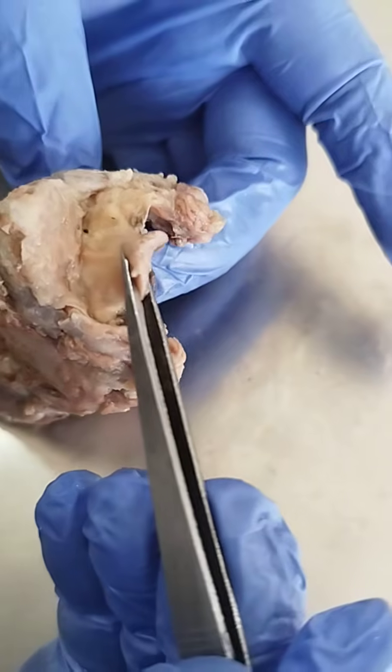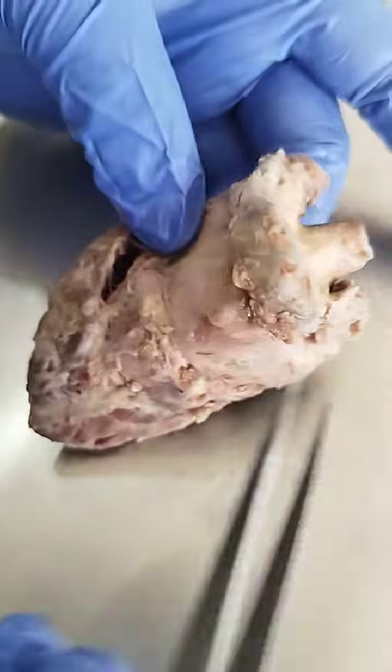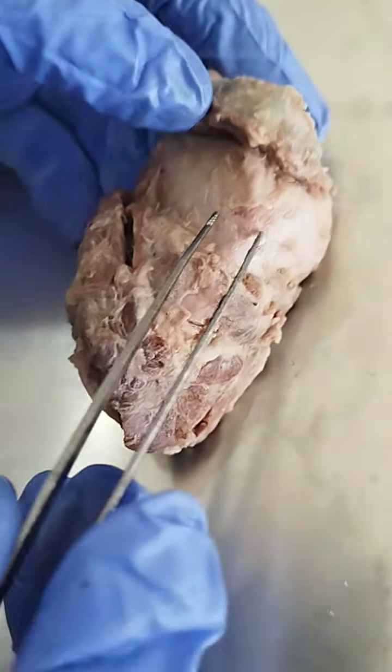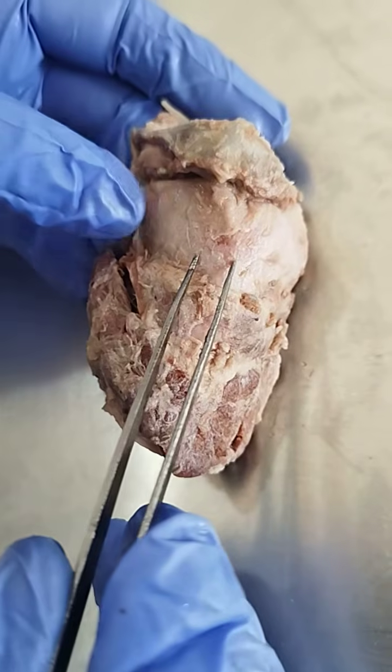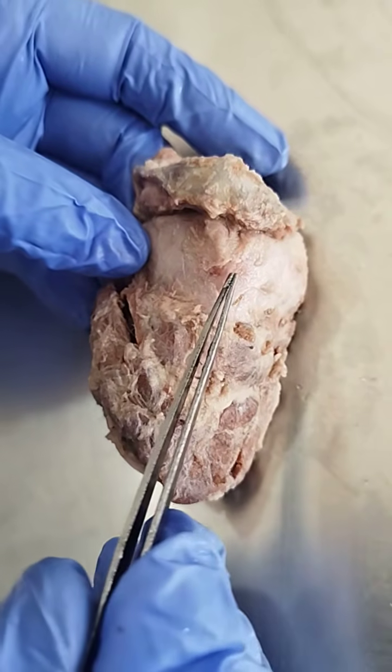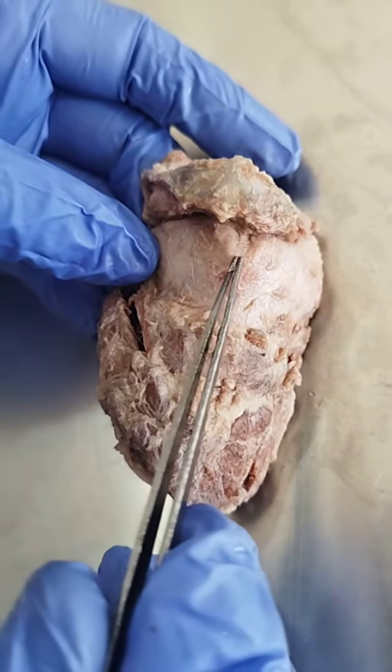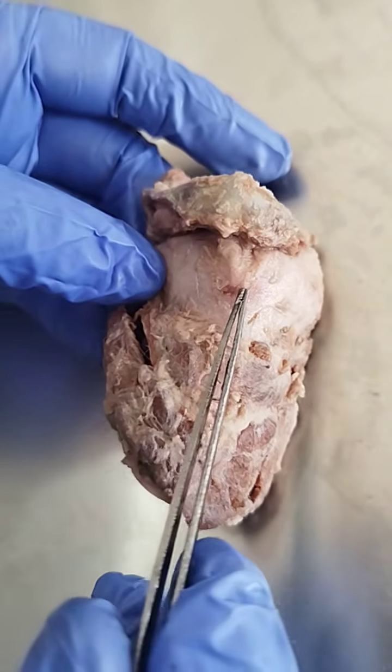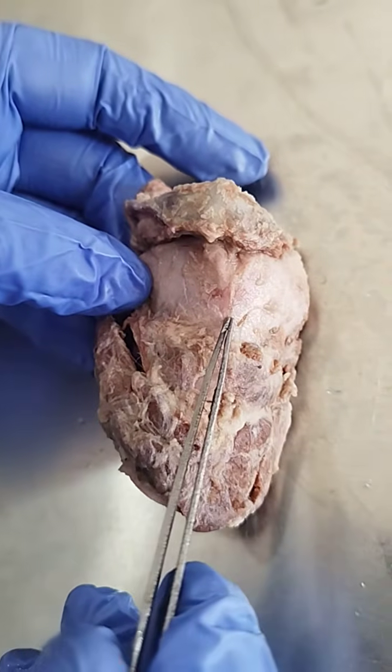The epiglottis is a leaf-like structure. The thyroid cartilage is shield-like or butterfly-shaped. The anterior two laminae fuse together in the center, and this elevated part is also called the Adam's apple.